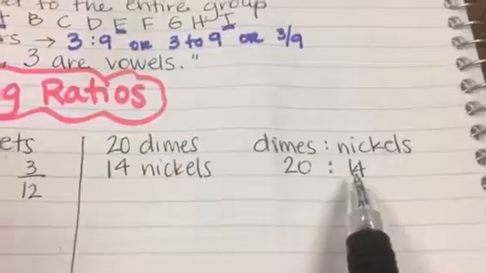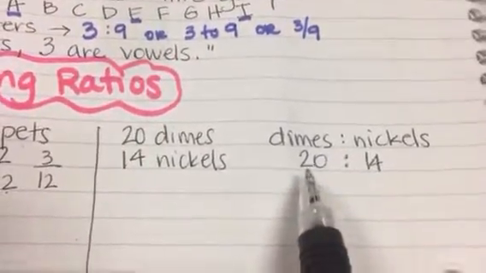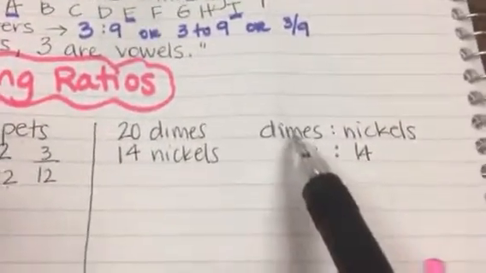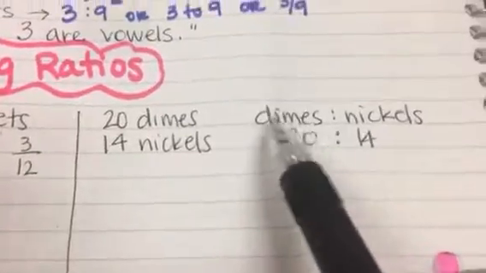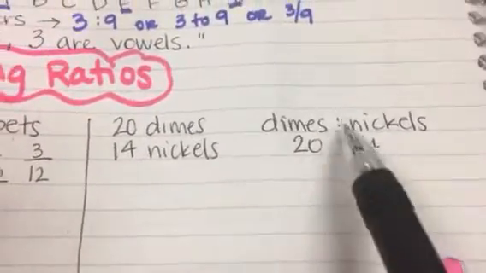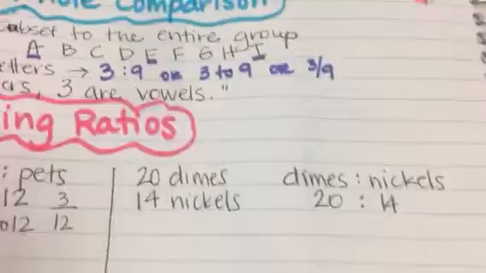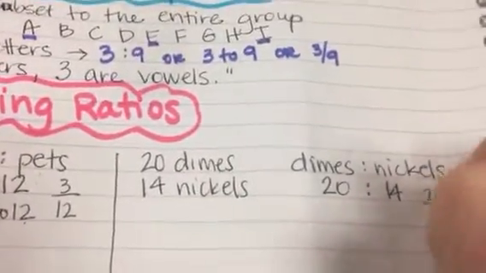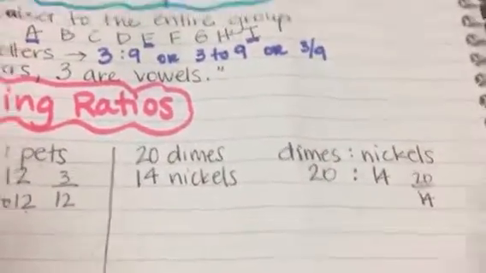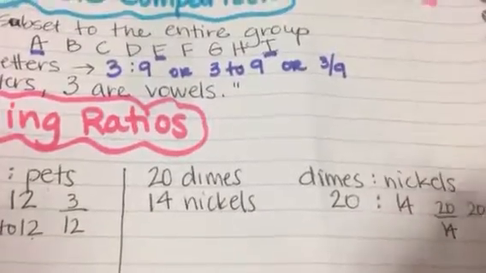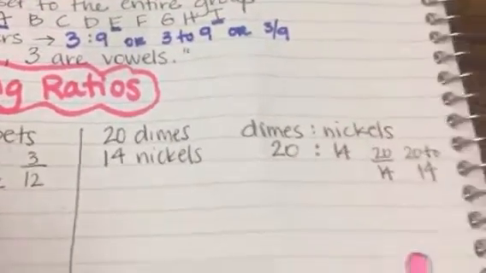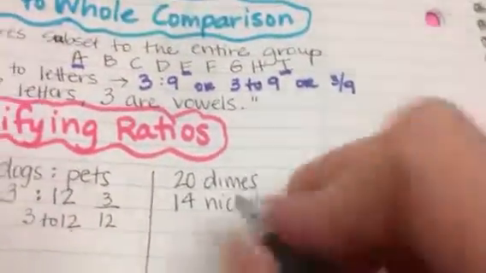I gave you this one on purpose because a lot of times students think that the 14 is smaller, so it has to go first. But remember, we're comparing them in a specific order. Dimes go first, nickels go last. Remember that you can also write this a couple of different ways. You could write it like this, or you could write it 20 to 14. So keep in mind that you can write that a couple of different ways.